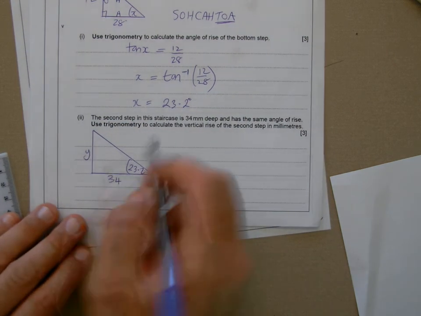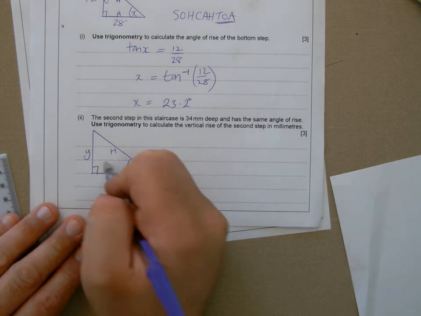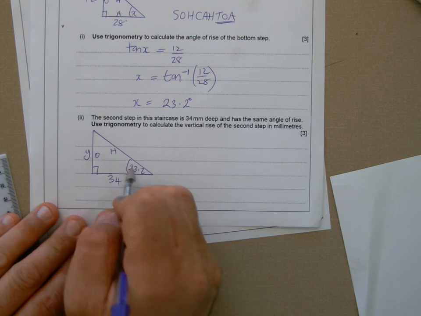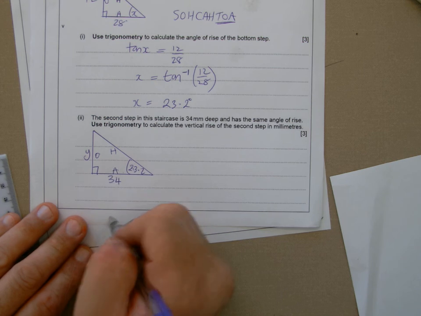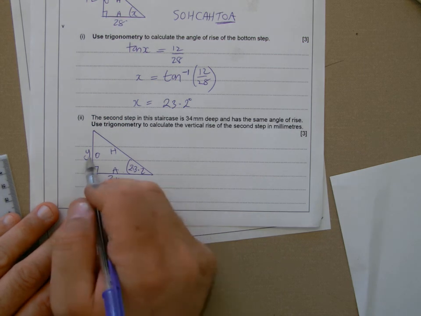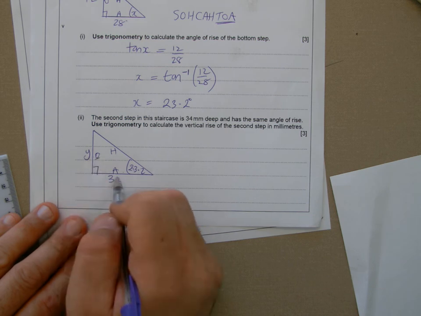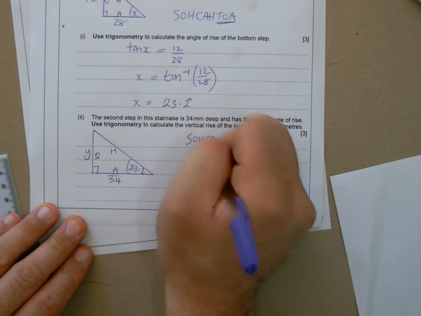And again, let's label the sides. Hypotenuse there, opposite the right angle. Then the opposite is the O there, because it's opposite the angle we've got, and the adjacent is next to the angle. Now in this case I want O, so I want that side there, and I know A. So O and A, so again I believe it's going to be tan.